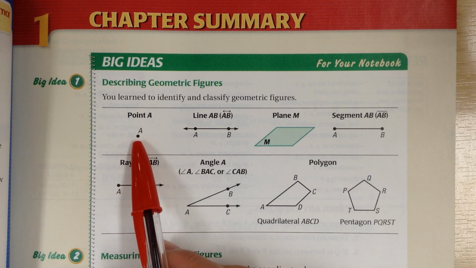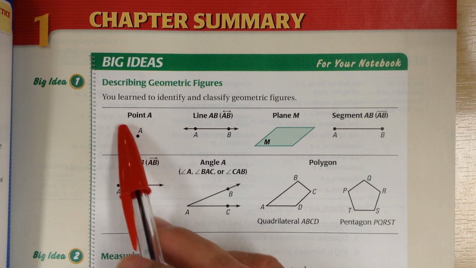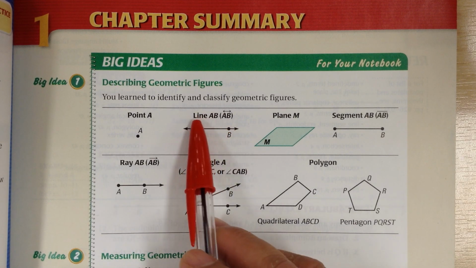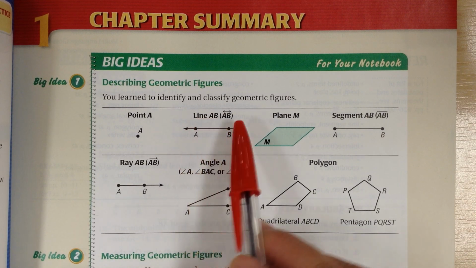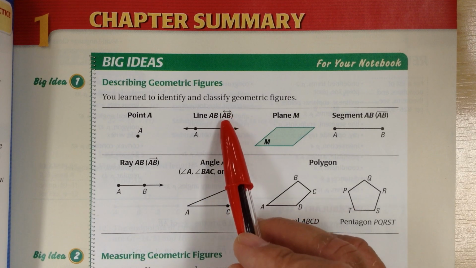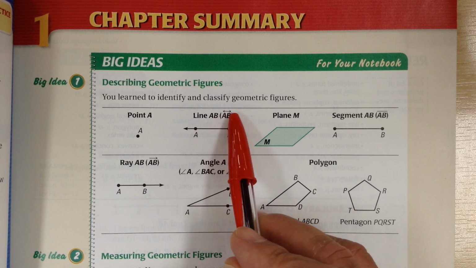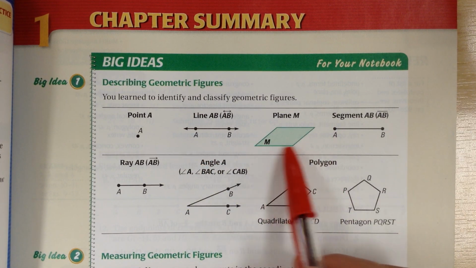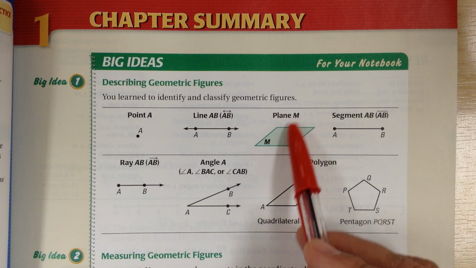So this is a point, and so this is point A, and that's how you say it. Over here, this is a line AB. So this is how you say it, line AB, and this is how you write it, when you write the AB with a line over it. Right? And this is a plane M. So again, that's how you say it.